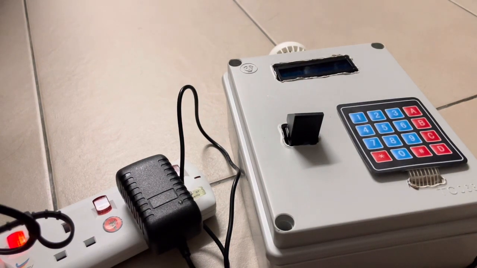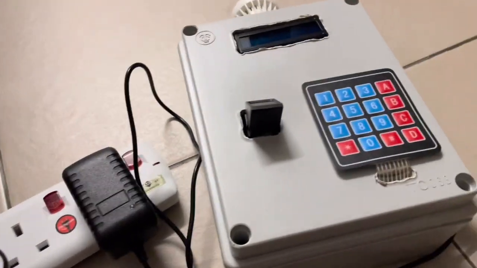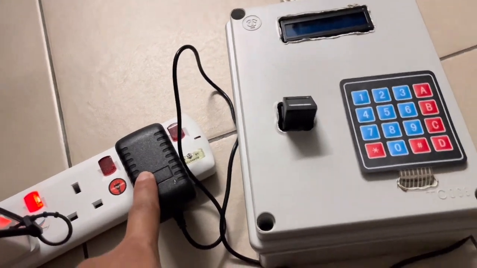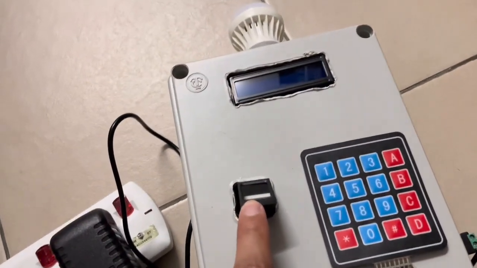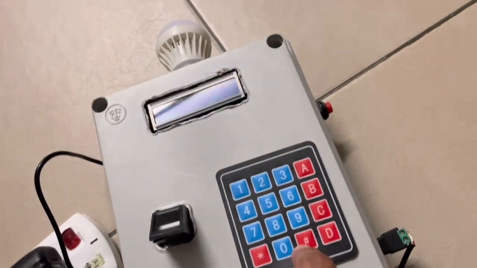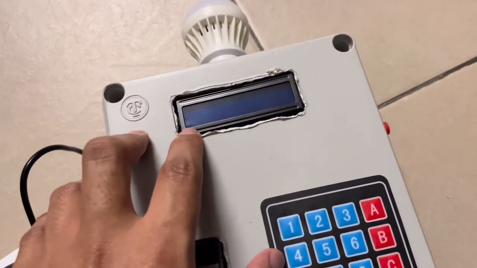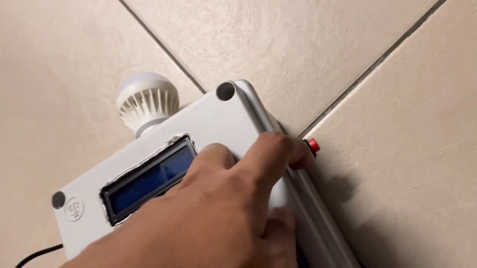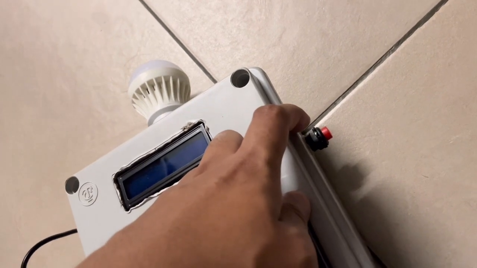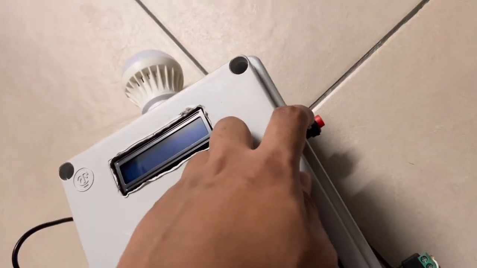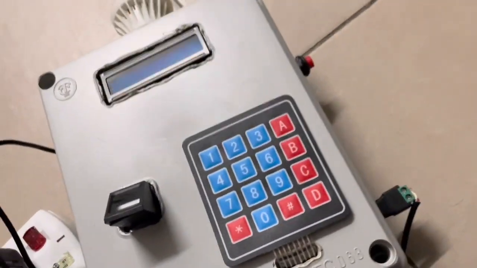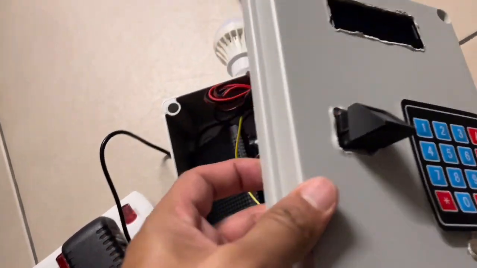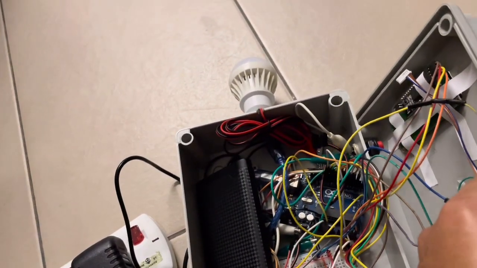So this is the prototype of my project. I use the junction box, and this is the 12-volt AC adapter. And this is the fingerprint module, and this is the 4x4 keypad, and this is the 16x2 I2C type display. This is on the right side, the latch button, which acts like an emergency push button. And this is the 12-volt connector, and we go into the junction box.